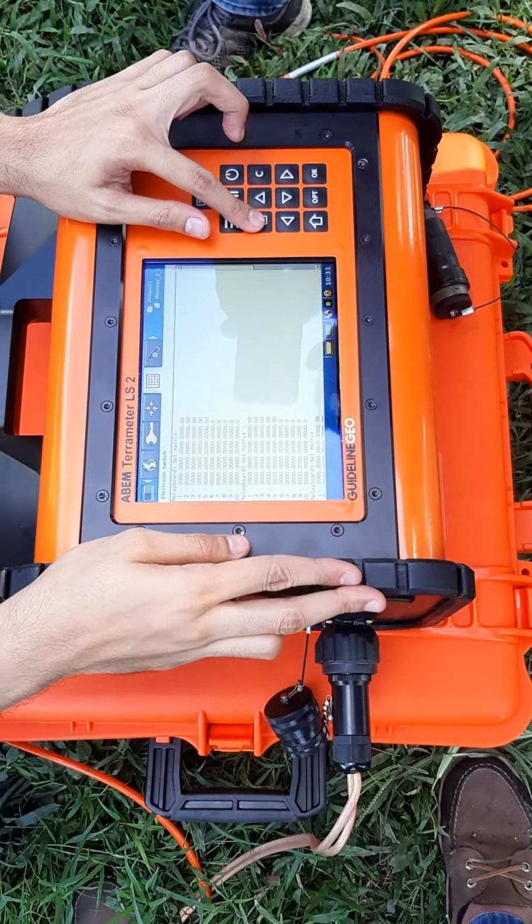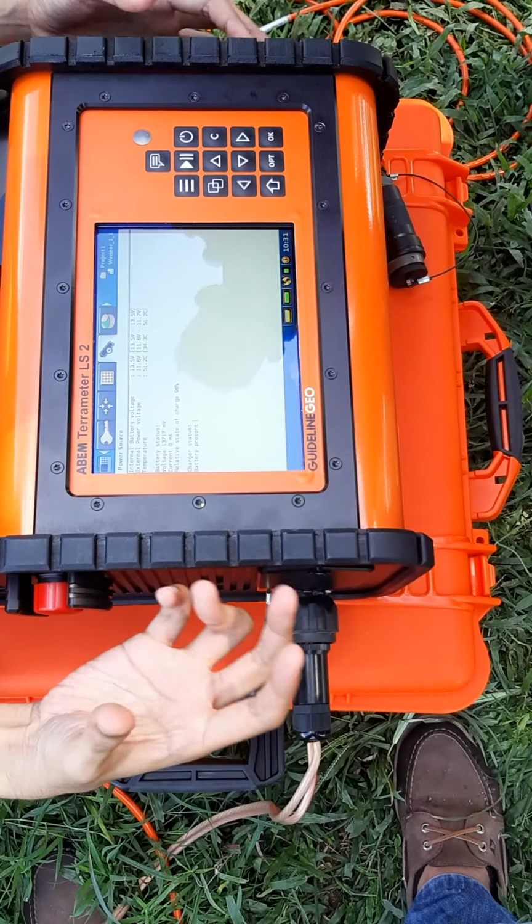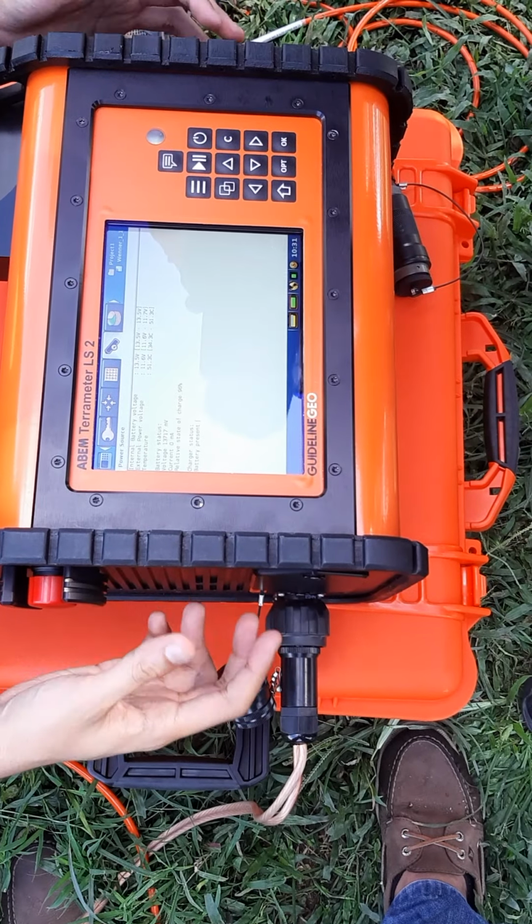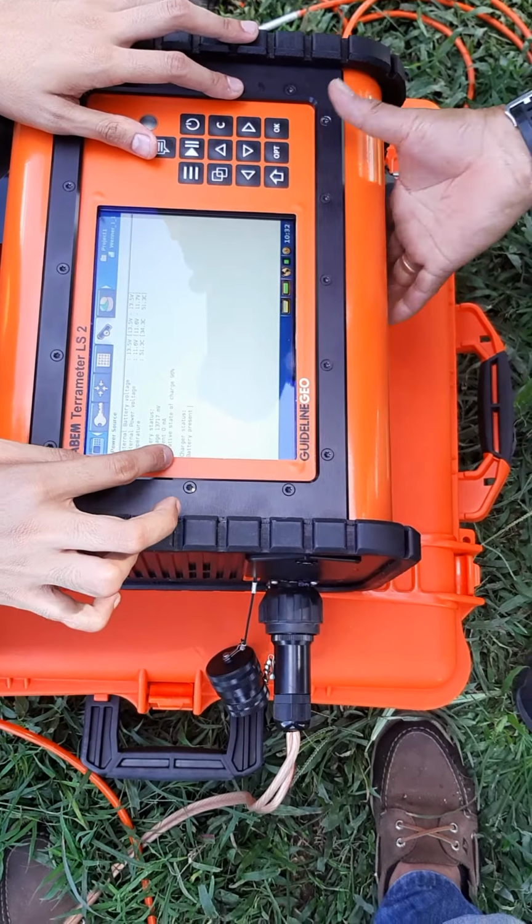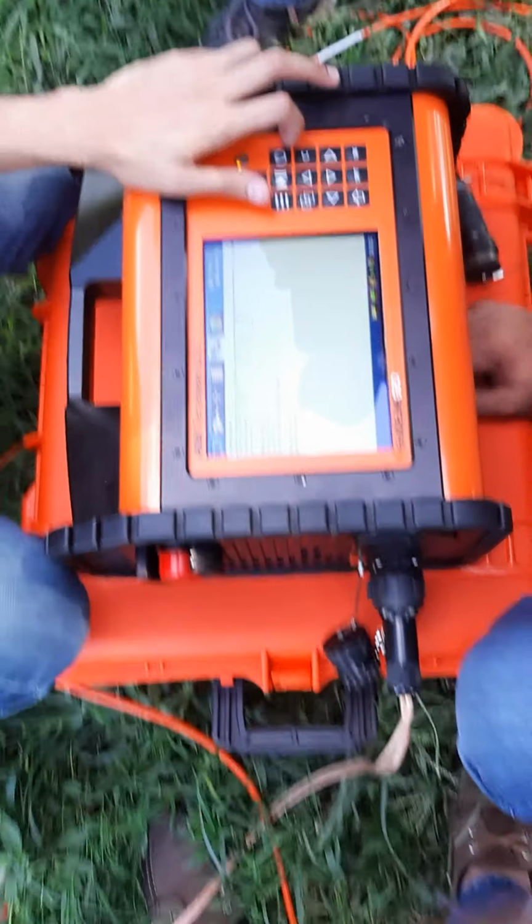And this is showing your internal battery, external battery, and the temperature of this equipment. When you start the equipment, the temperature gets higher and higher because it produces heat when you use it. I think the highest it recorded was 51.3.